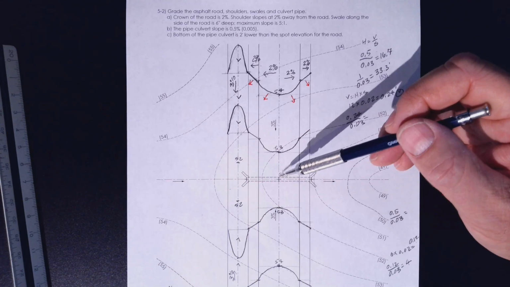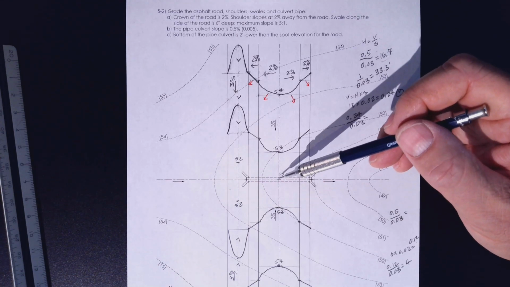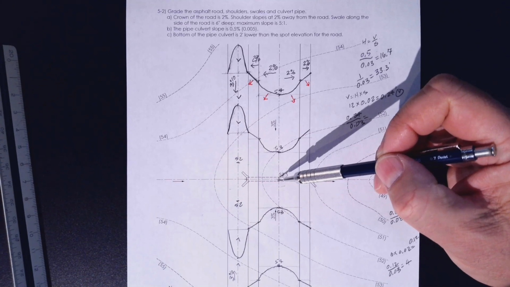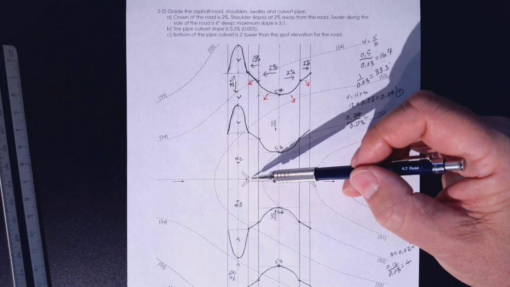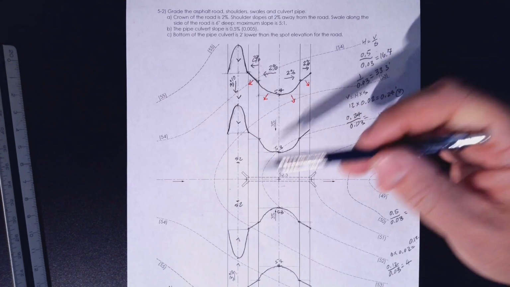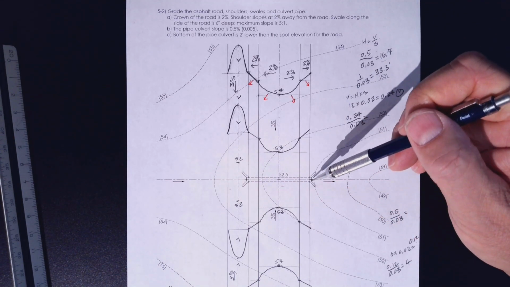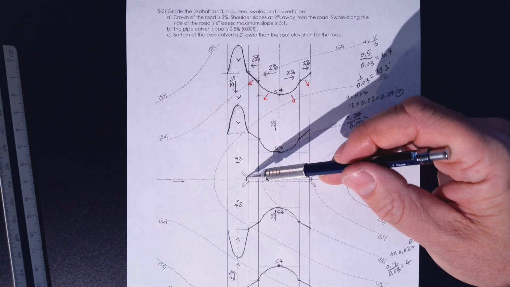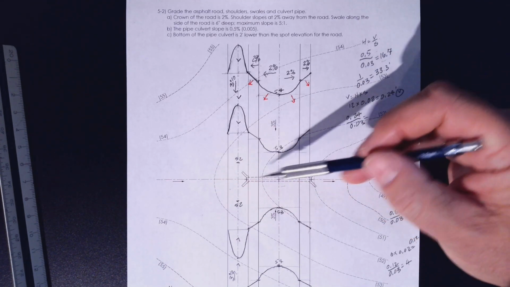So because this is the top of the road, we got to figure out what the pipe elevation is, the invert elevation in and the invert elevation out, as well as the top of the road, or the top of the shoulder at these locations. So how are we going to do that?